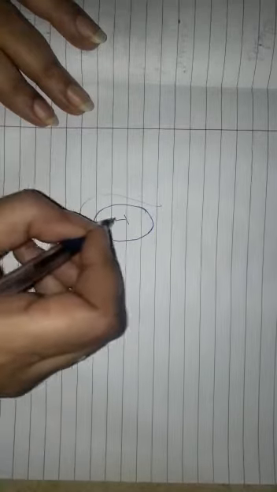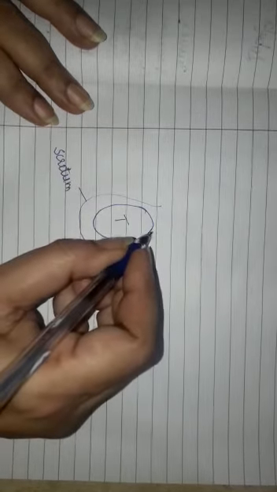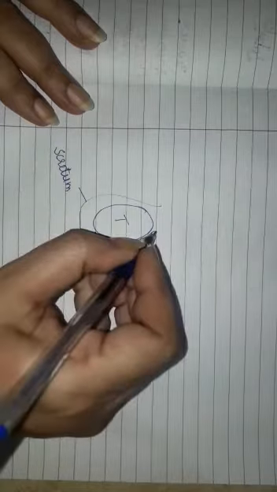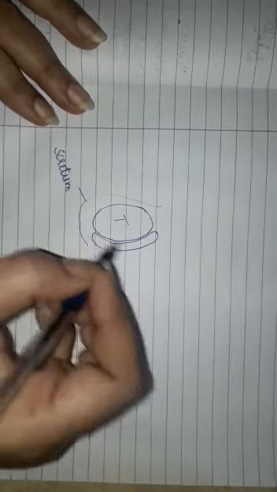Now, let us see the male reproductive system. It consists of a pair of testes. These testes are located in a loose fold of skin called scrotum, and with the testes there is present epididymis.